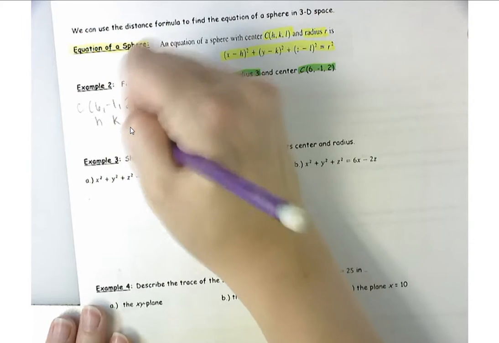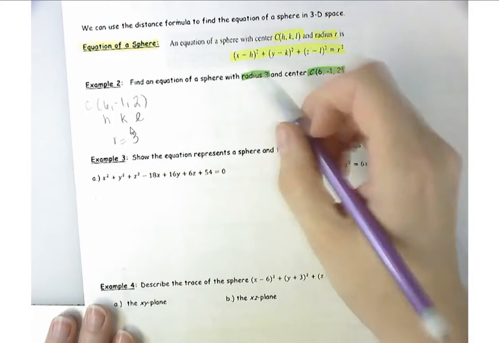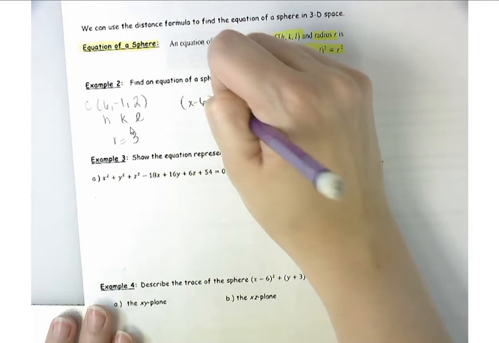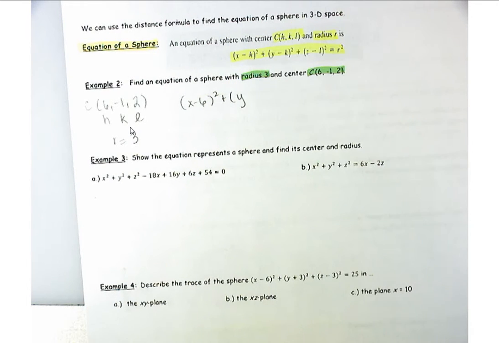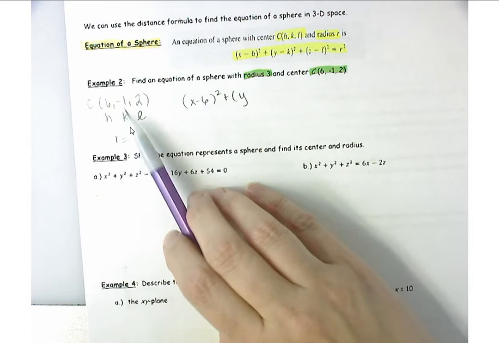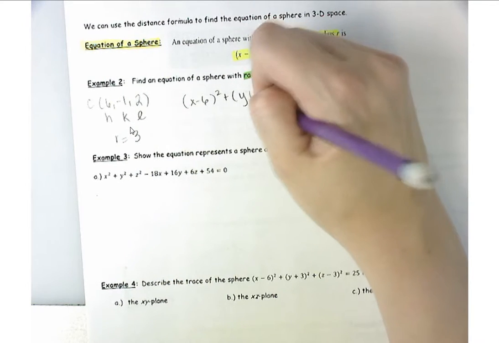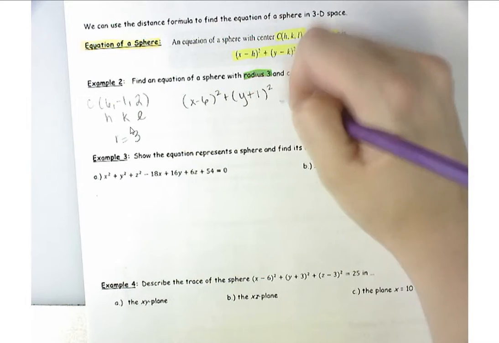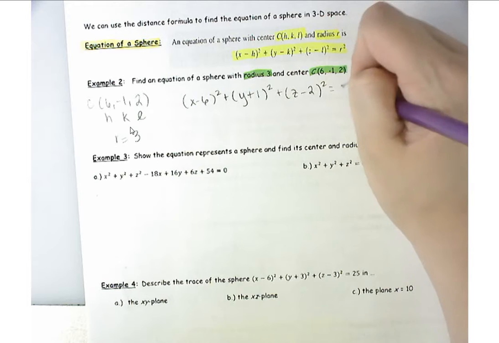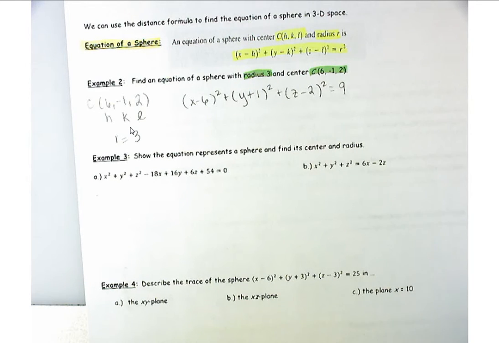And then your radius is going to be 3, so we'll plug that in for r. So x minus h is going to be x minus 6 squared. And then this is y minus k, so minus a negative is going to turn into plus. And then the last one will be z minus 2 squared. And the radius squared would be 9. Okay, and that's all you have to do for that one.